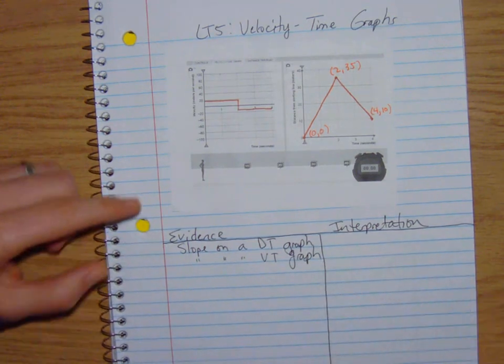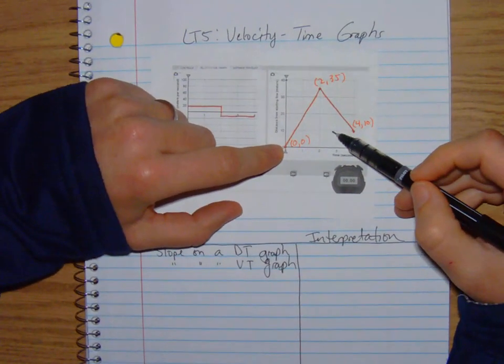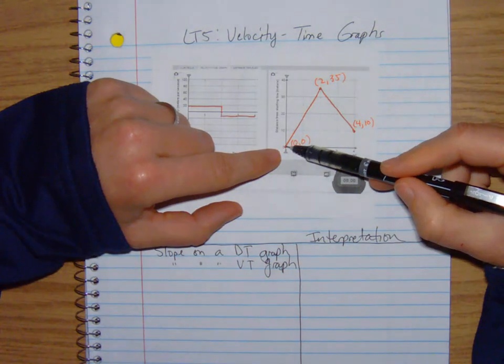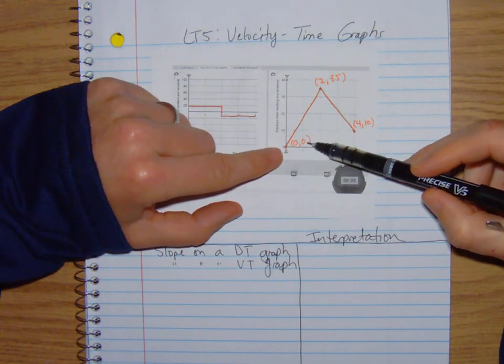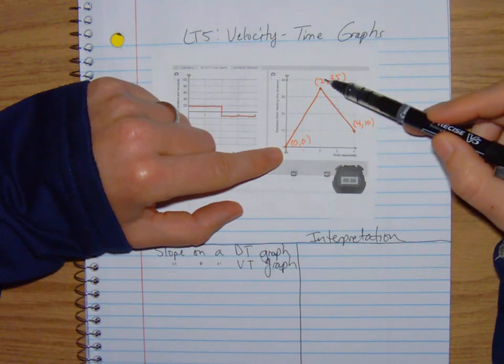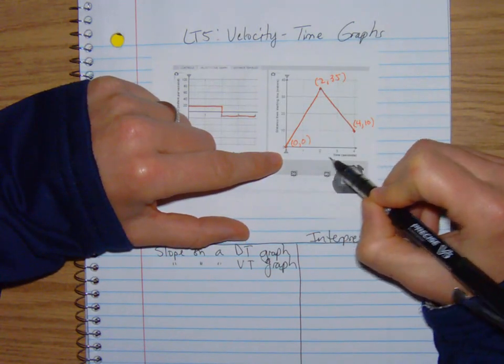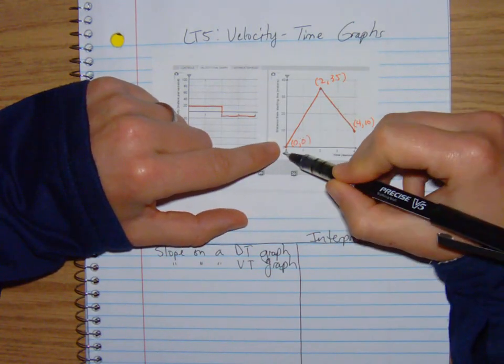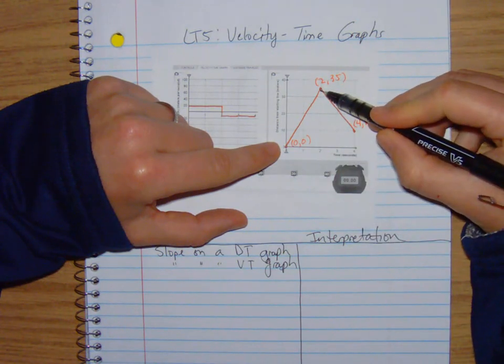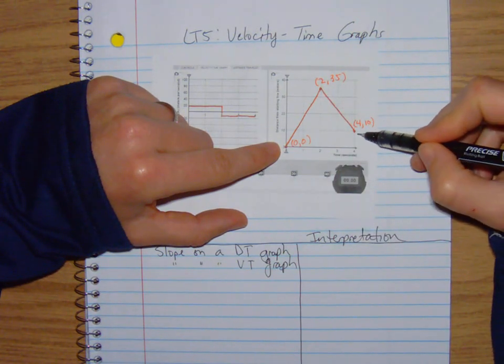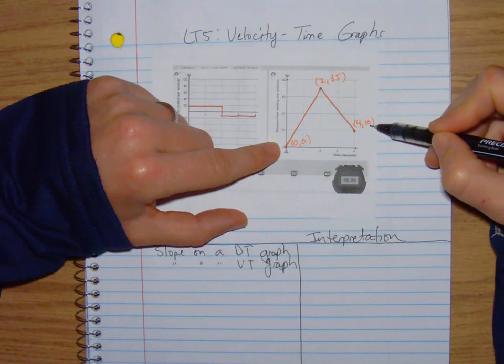You think back, and we've been doing things with this type of graph for quite a few days now. So I wrote out the coordinates in case you struggle to see this line. We have 1 second here, 2 seconds, 3 seconds, 4 seconds. We start at 0, 0. We go up to 35 in 2 seconds, and then in 4 seconds we are at the 10 meter mark.